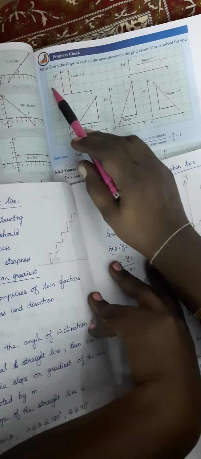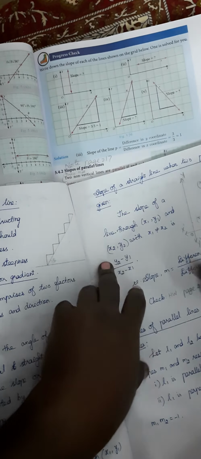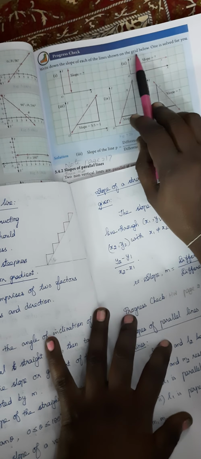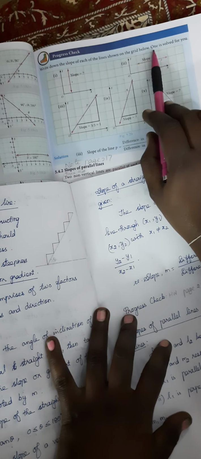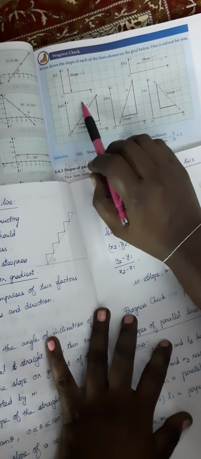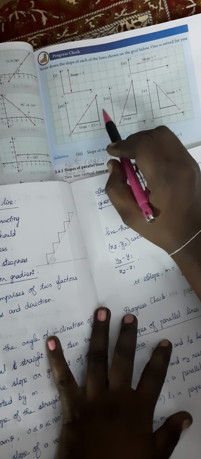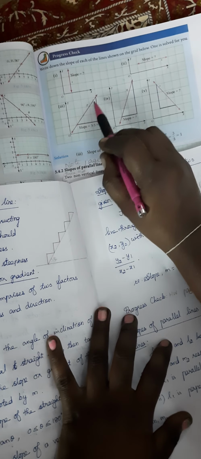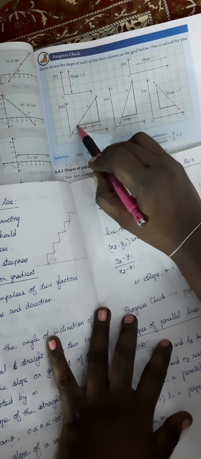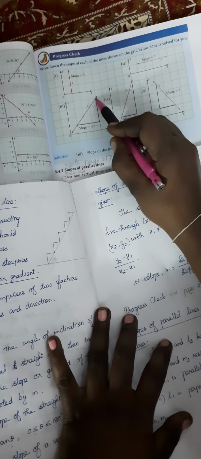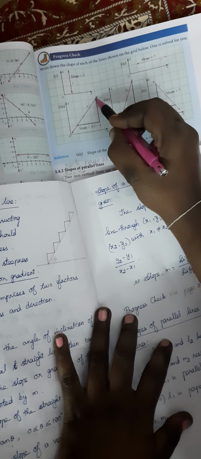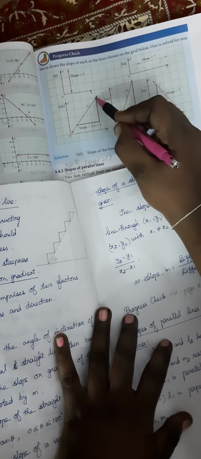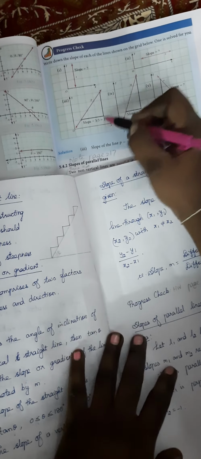Using this idea, we have the progress check. You see the textbook, page number 215. Write down the slope of each of the lines shown on the grid below. Here in the graph paper itself they have given the lines. They did not give the points, so we can mark the points correctly. Mark the exact points, the maximum points you can mark, and find the slope.